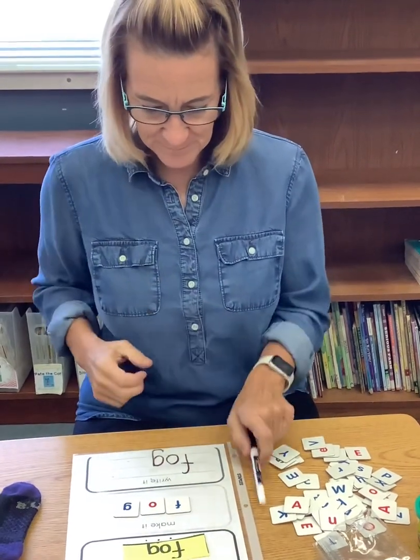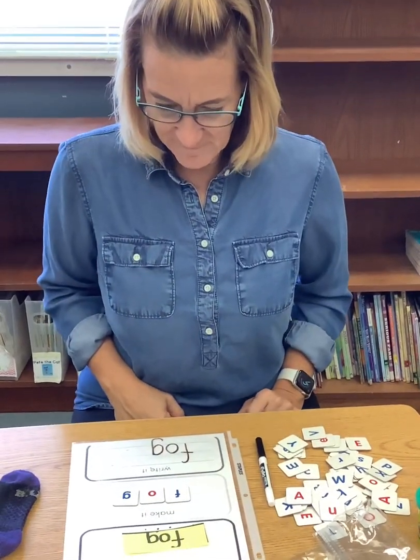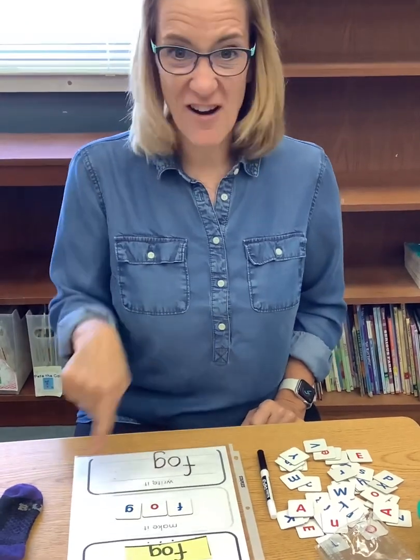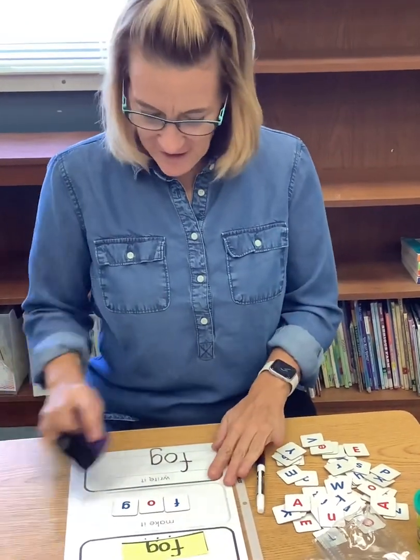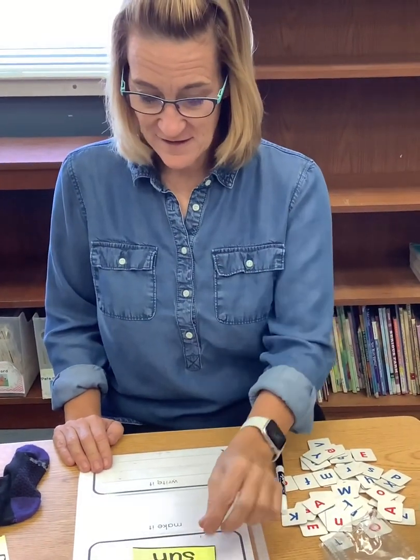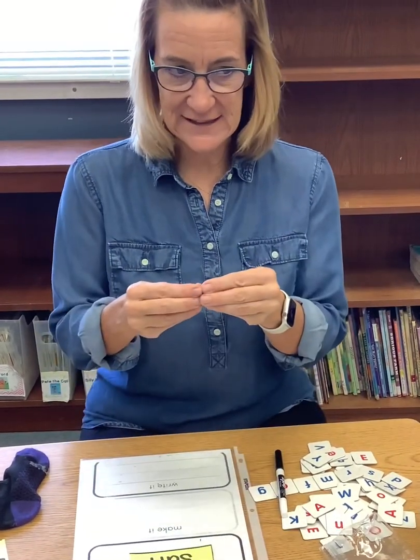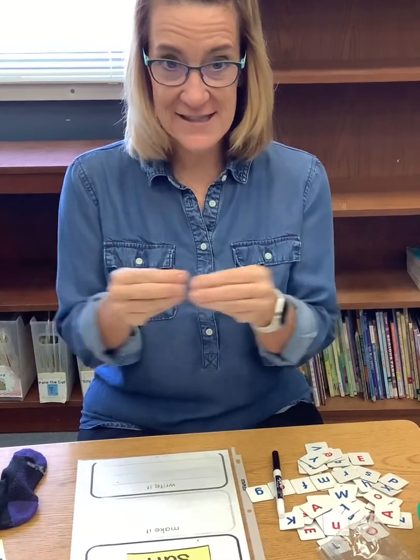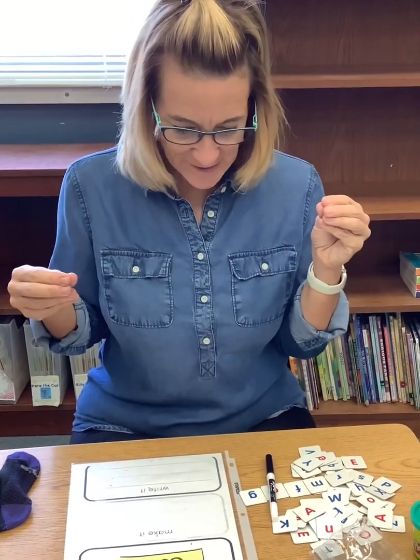Don't forget when you're finished with your word to make sure you're reading it. Read it, all three of them. Then you're going to erase, move your letters, move that word over because you already did it, and you're going to pick your next word. You're going to read it. You can stretch it out. Sun. Oh, I have to make sun.